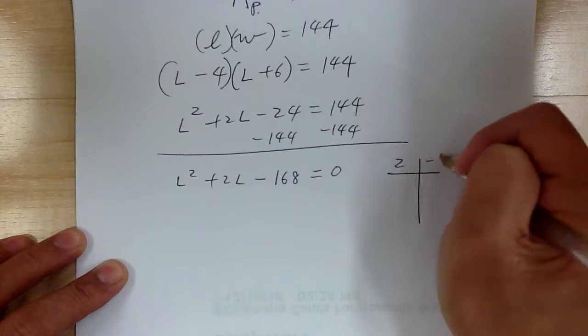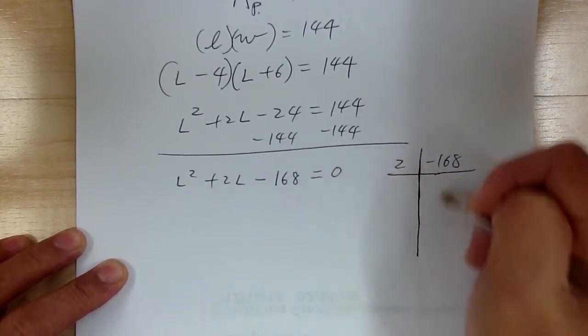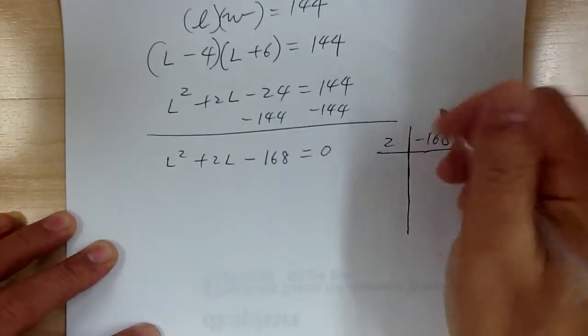So 2, negative 168. Again, when the number is difficult, you just go down the list, you can get there faster.